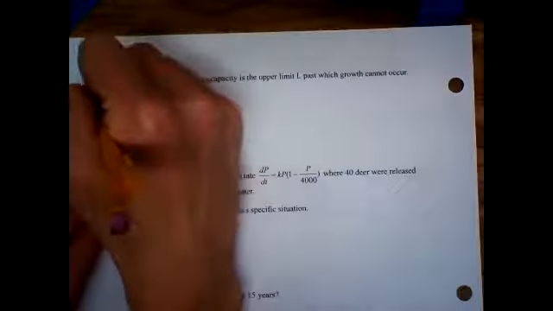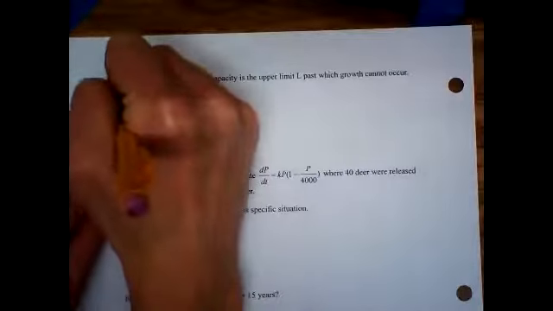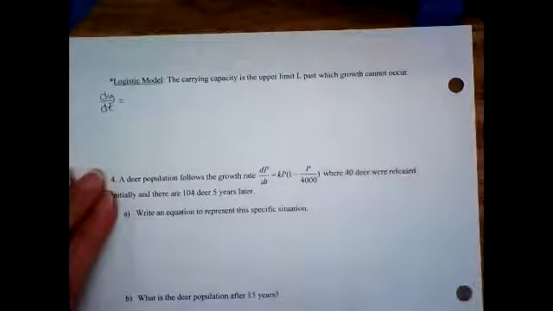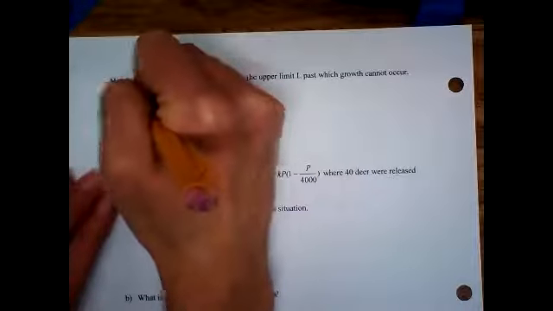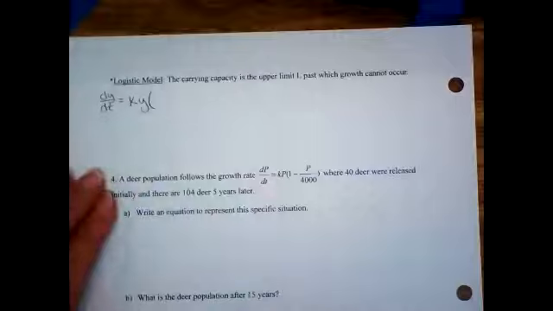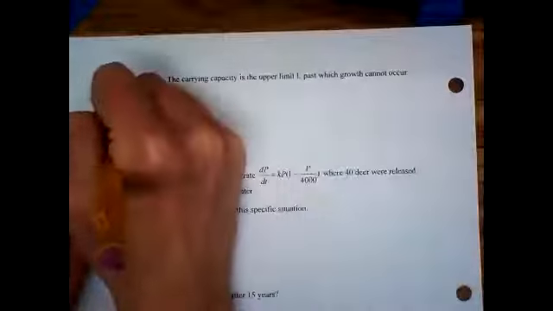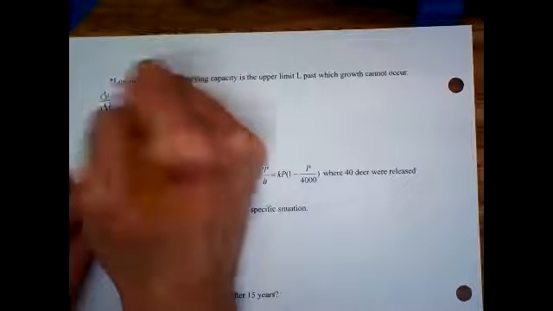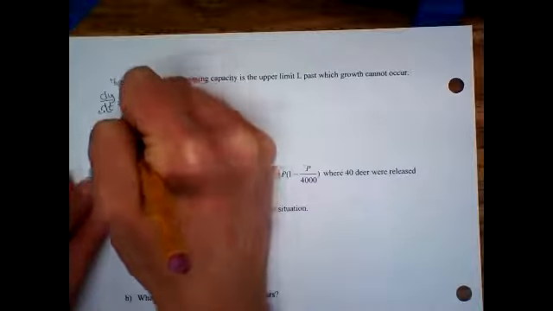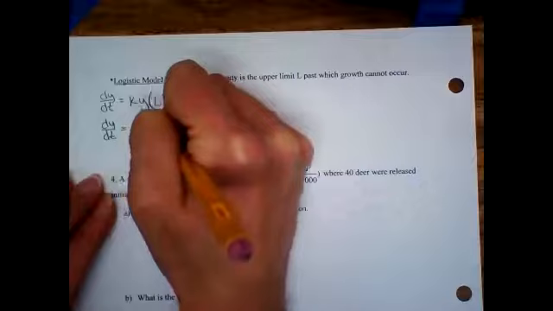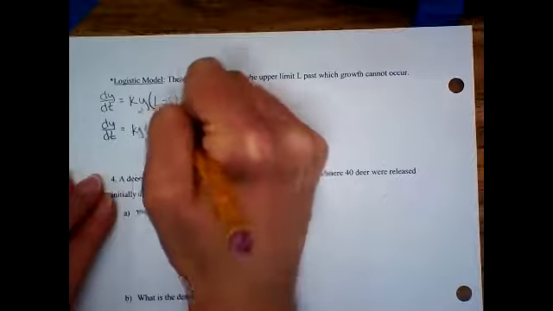I'm not going to actually solve this one for you. I'm just going to show you what it looks like. There are two ways that you can see the differential equation written. One of them is k times y, and then in parentheses, L minus y. The other one is k times y, and then 1 minus y over L.